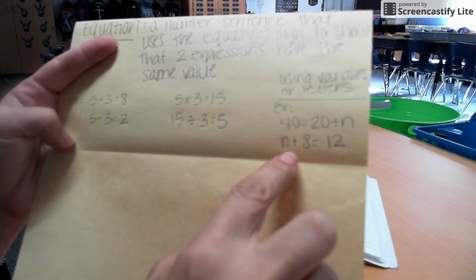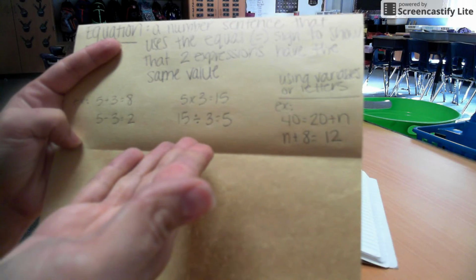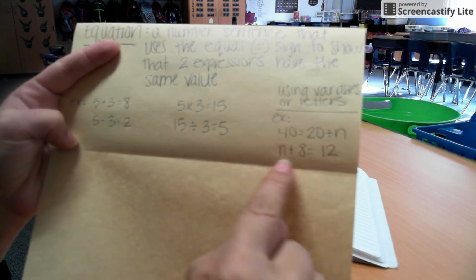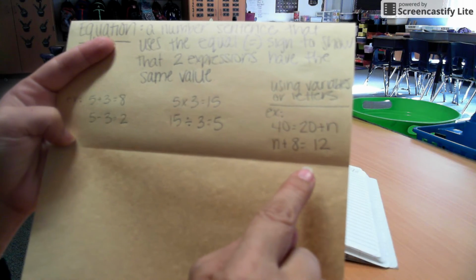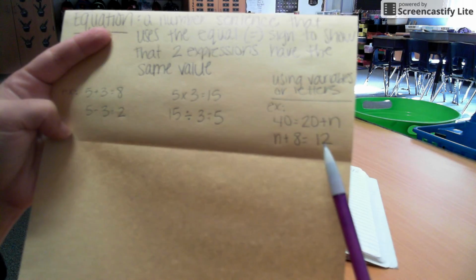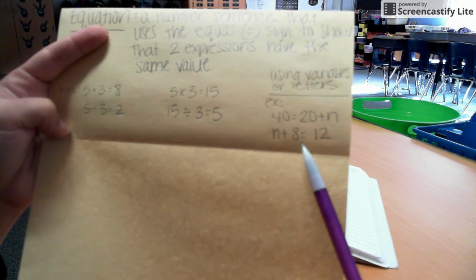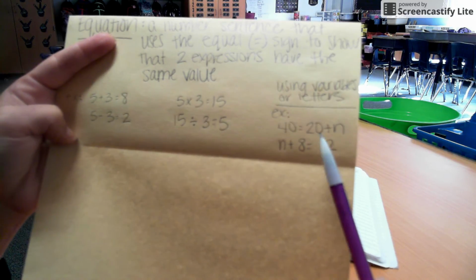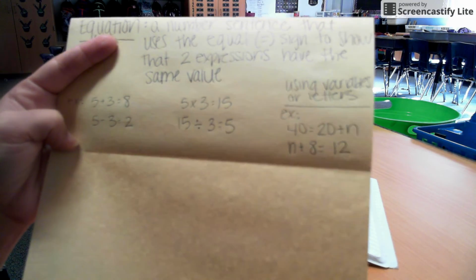Same thing on this one. If I have n plus 8 on this side and 12 on this side, what would n be to make it balanced? 4. So I could also do inverse operation. I said 4 plus 8 equals 12, or I could do the opposite. 12 minus 8 equals 4.